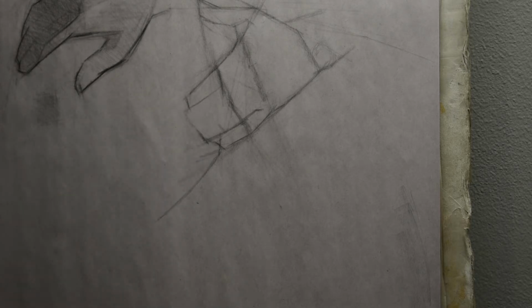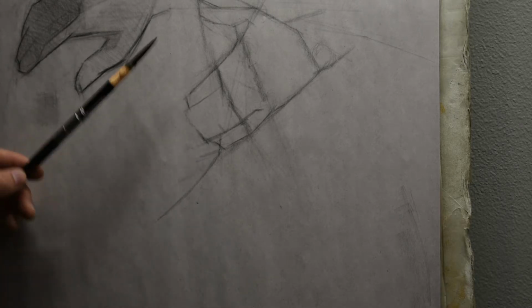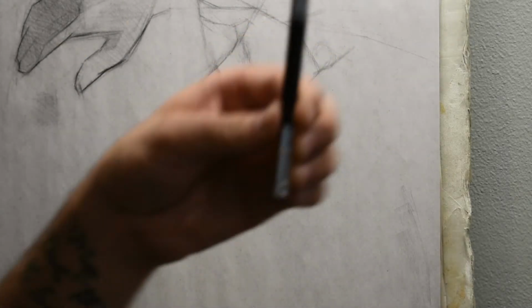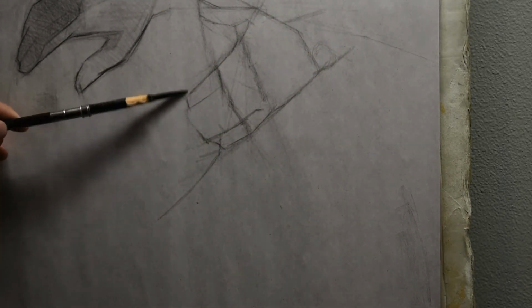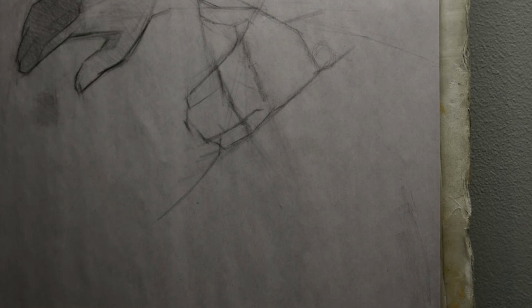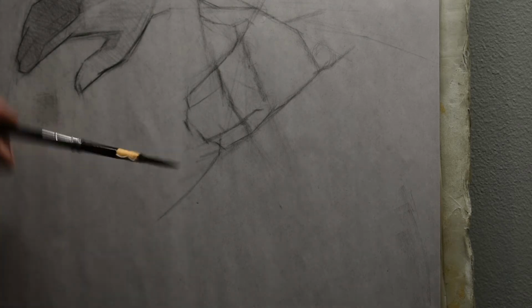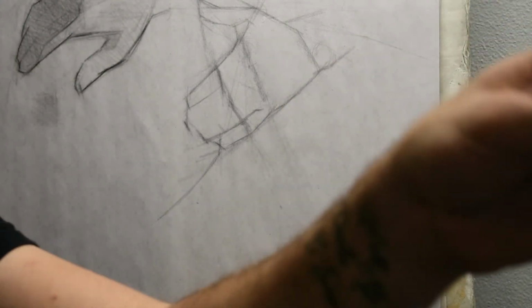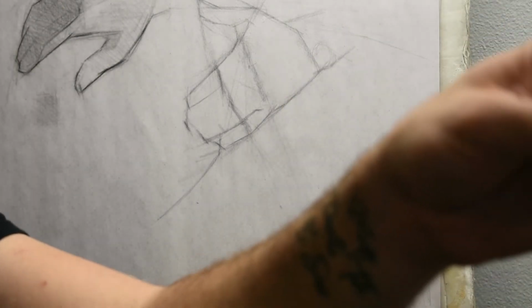Again, I'm not tied to any of these lines, as long as I keep them light. So that's going to be the end of the last, or the middle finger.